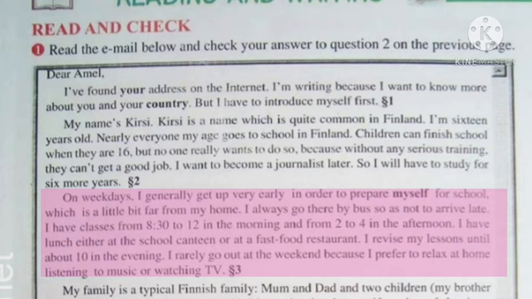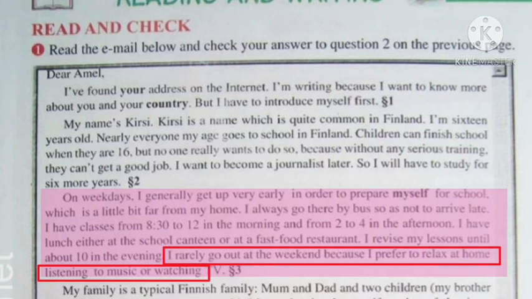I have lunch either at the school canteen or at a fast food restaurant. I revise my lessons until about 10 in the evening, full stop. I rarely go out at the weekend because I prefer to relax at home, listening to music or watching TV. So here, I rarely. So this sentence also must be written down.